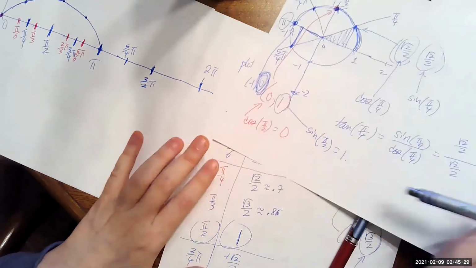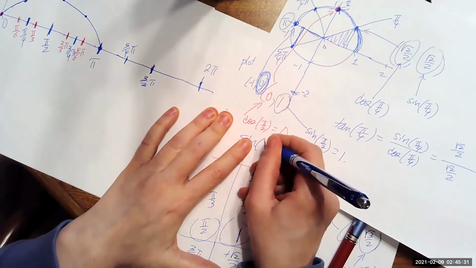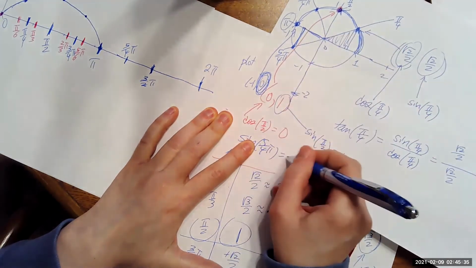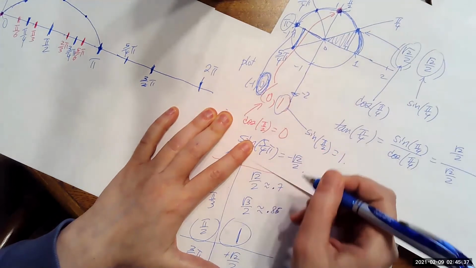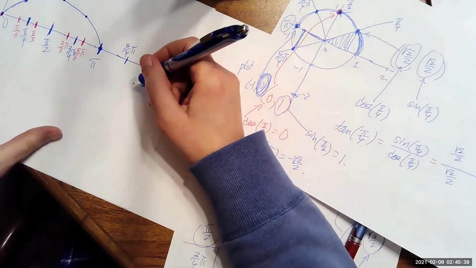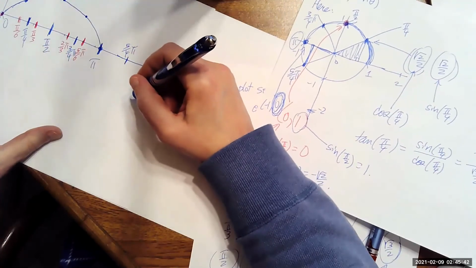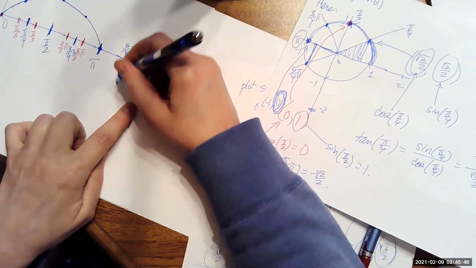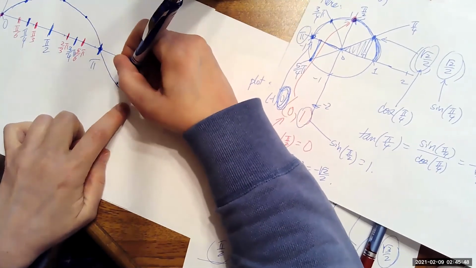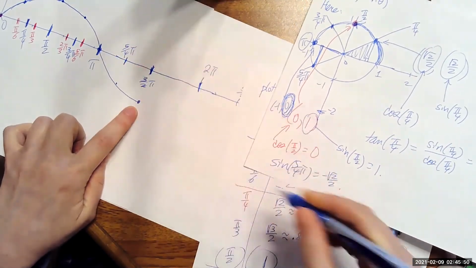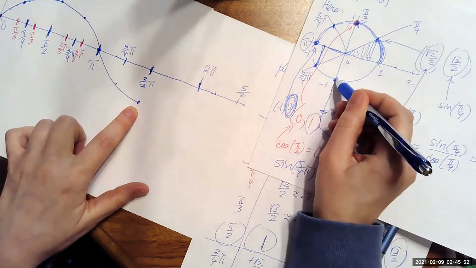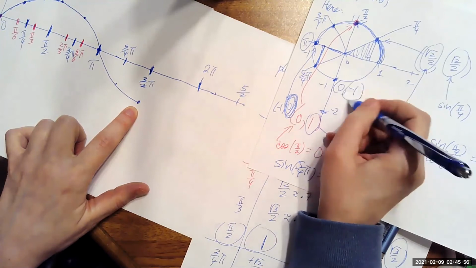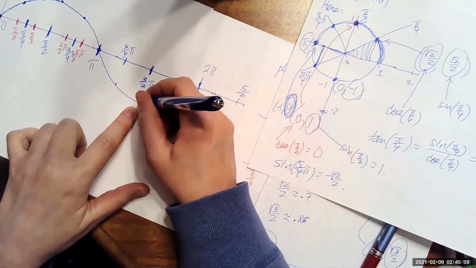The sine of 5/4 pi. The second coordinate here is negative square root of 2 over 2, around negative 0.7 or so. And so if this is a length -1, about like that, we were about here. And at 3/2 pi right here, the coordinates are over 0 and down to -1. This is the sine, and I kind of did it here.